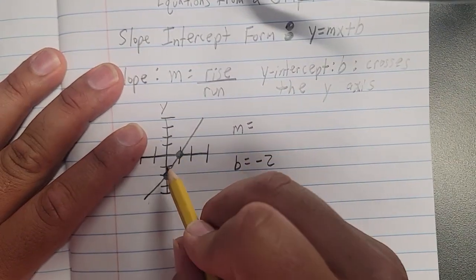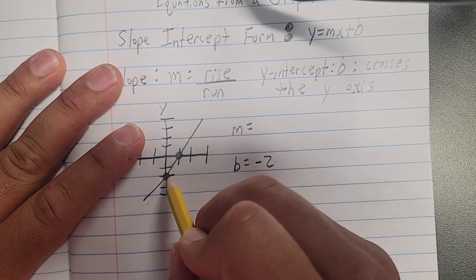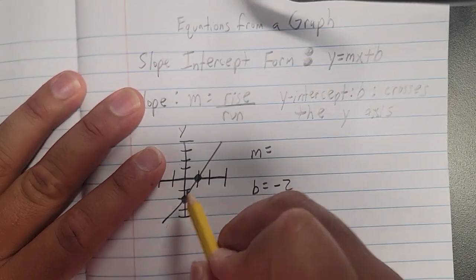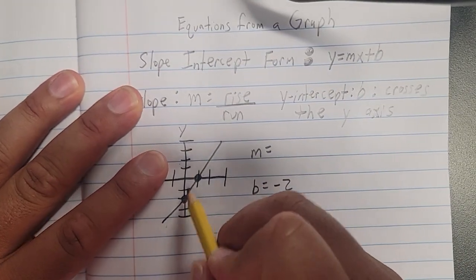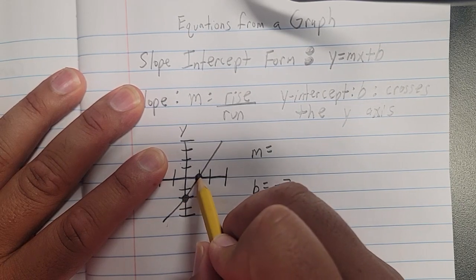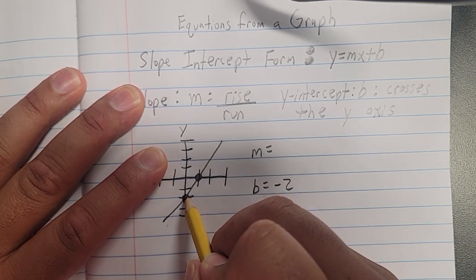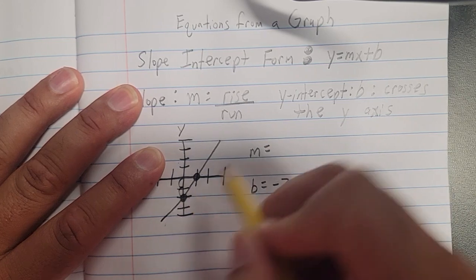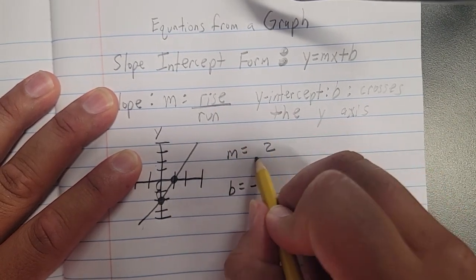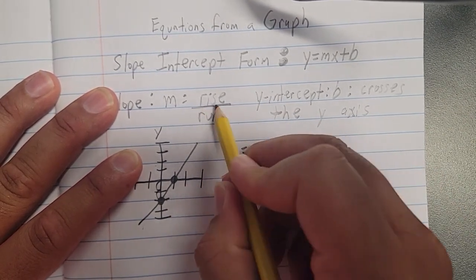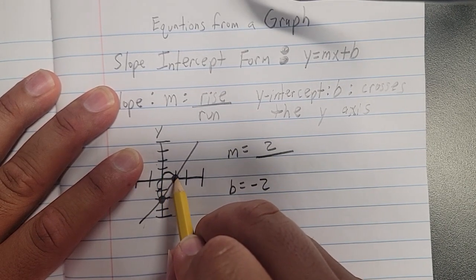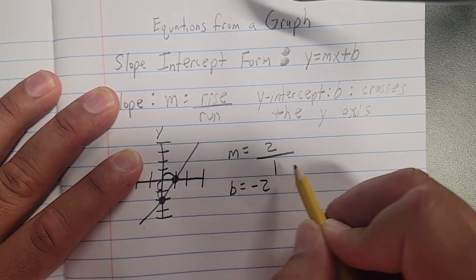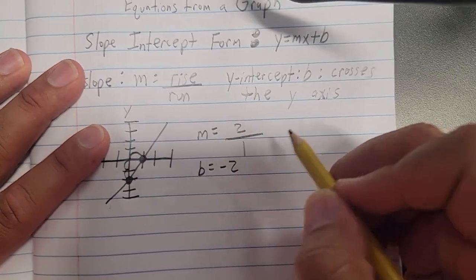Now for the slope, you're going to go from this dot to this dot, right? Rise usually starts on the left side and goes to the right side, or it always does. So here I go up 2 blocks. So my rise number is going to be 2 divided by, make sure you put your division bar, and then I need to jump to the right 1. So 2 over 1.